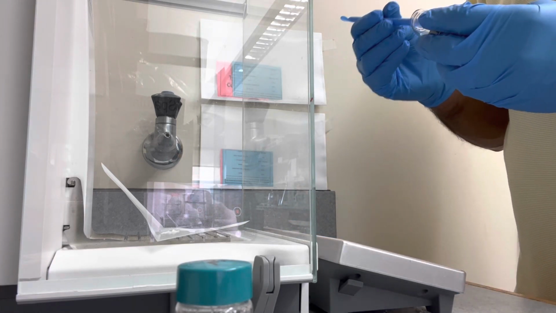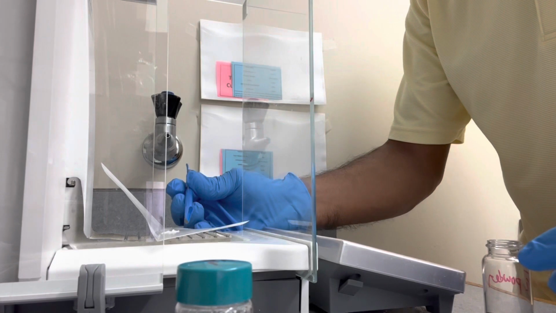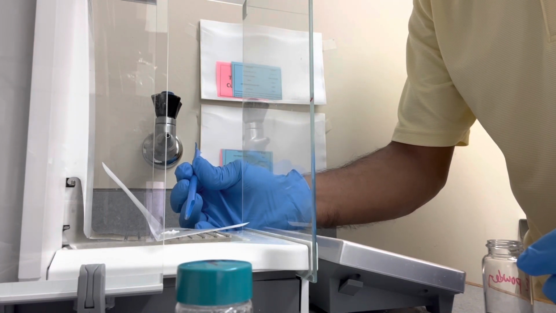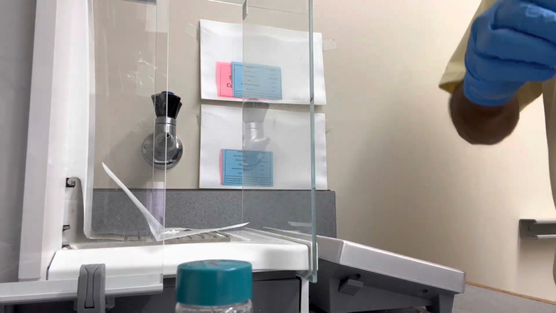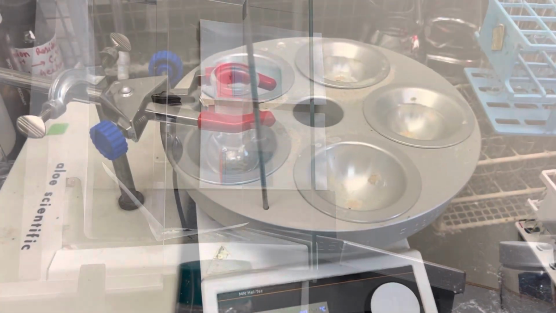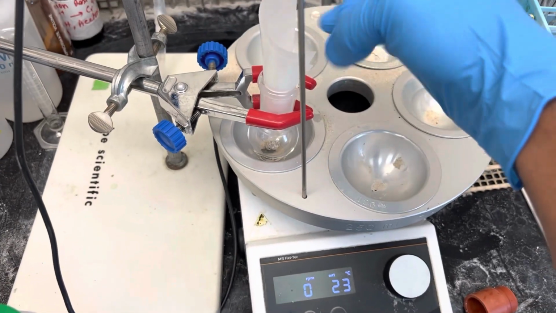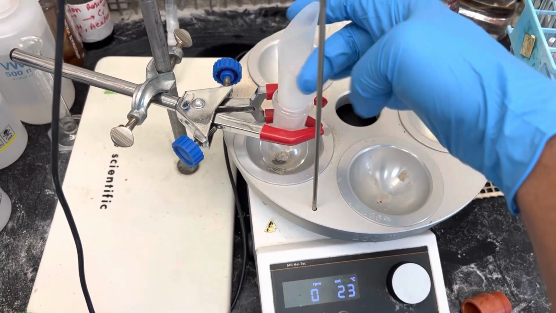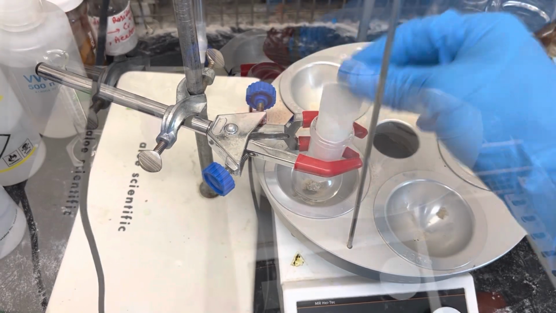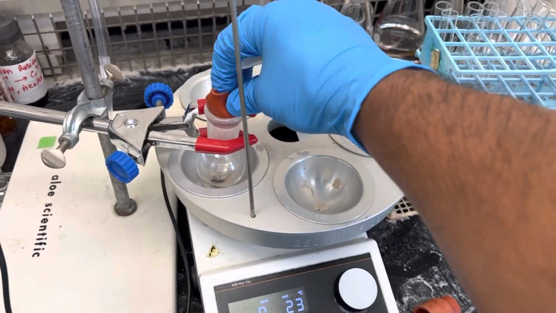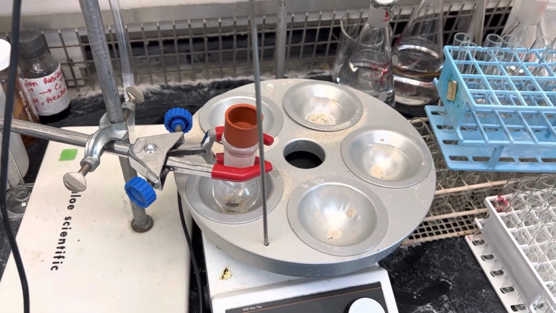Once both solids are measured, I'll take these to my reaction flask. Here is my reaction flask. I'm adding both my compound and the iron powder. This reaction flask doesn't need to be completely dry, like flame dried, because ultimately you are going to use 6 normal HCl, which means HCl with water.